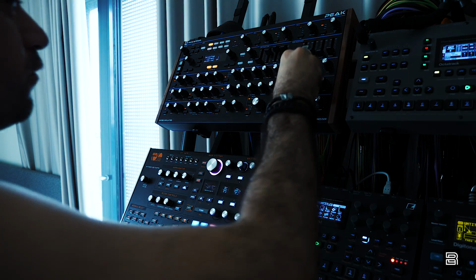God, that sounds so beautiful. I think the Peak just has an inherent beauty to its sound. The Hydrasynth might take a little bit more work, but it can get to amazing places too. But these are both so next level, one or the other.